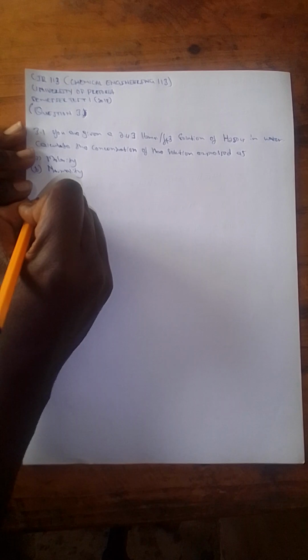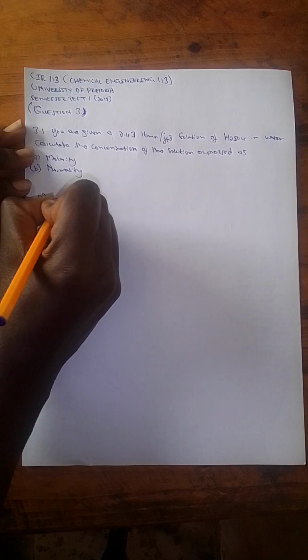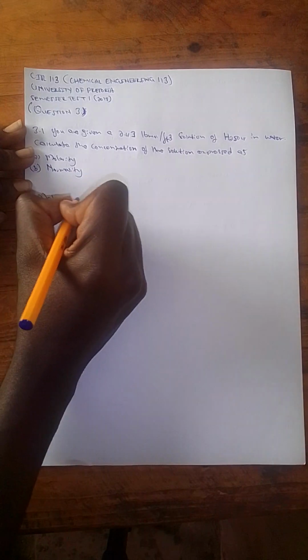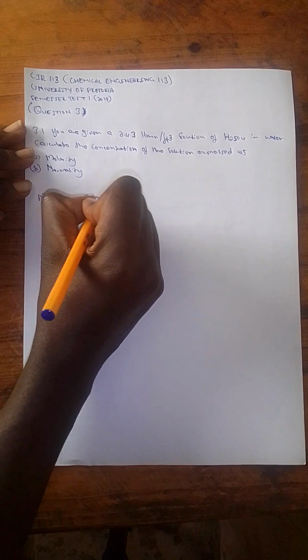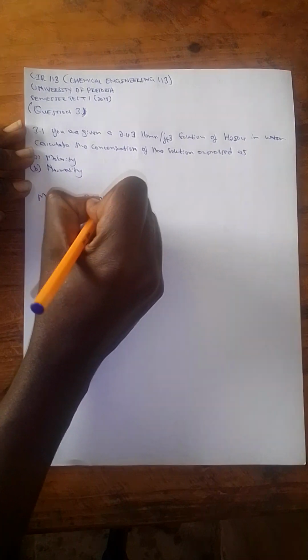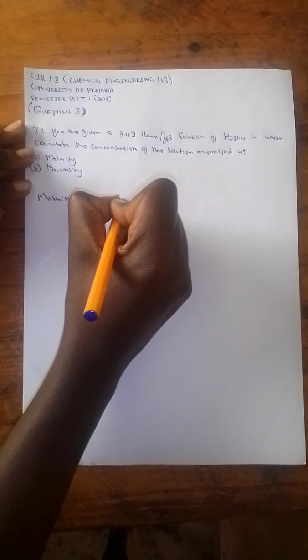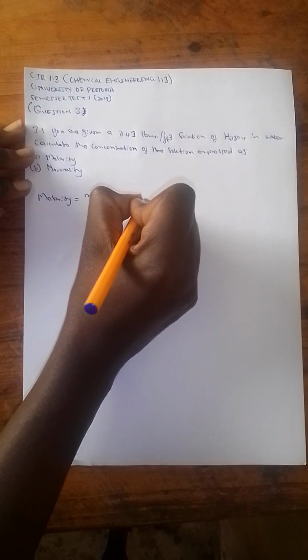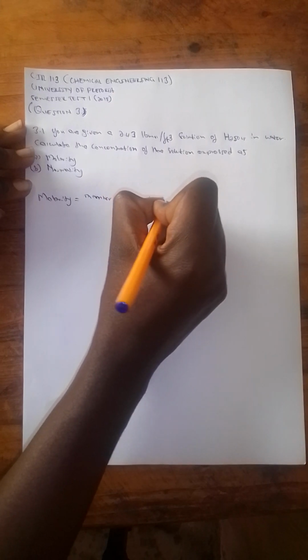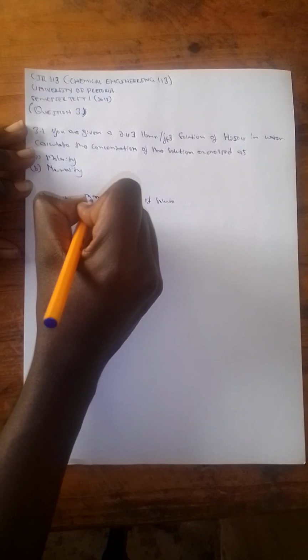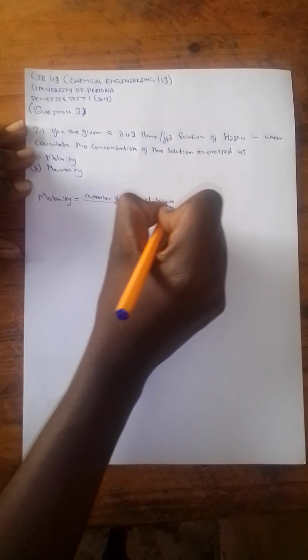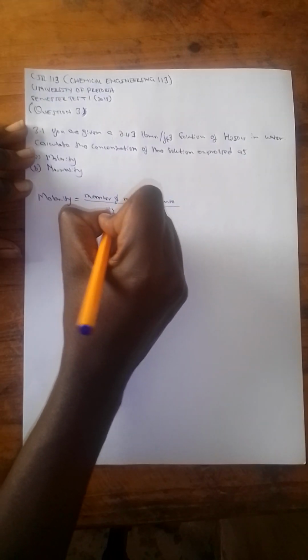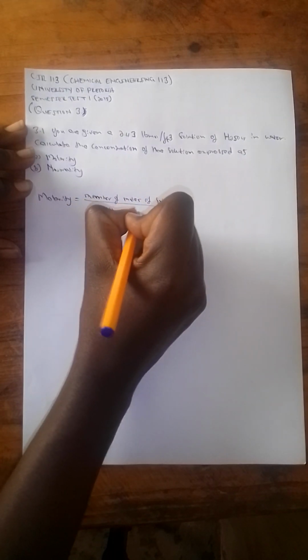Now we know the equation of molarity. Molarity is equal to the number of moles of solute all over the liter of the solution.